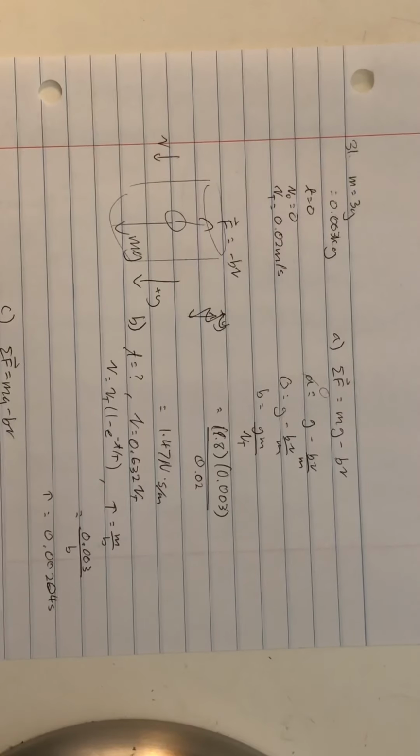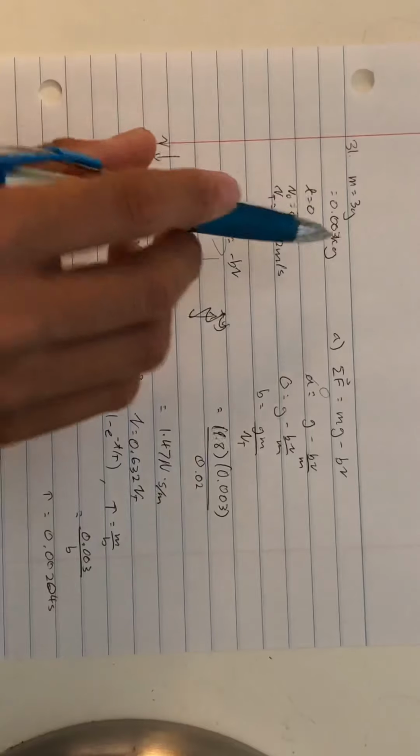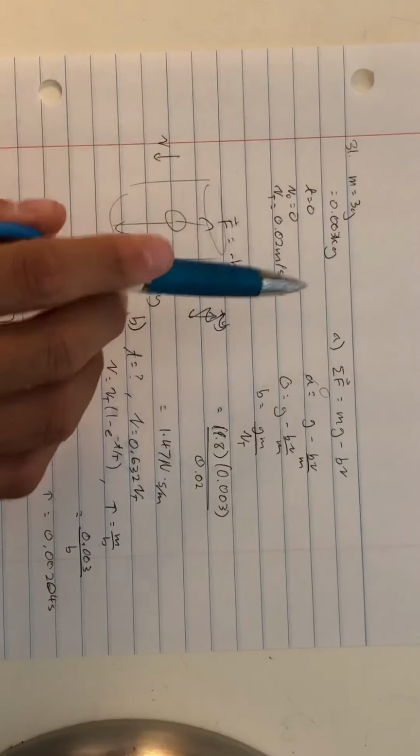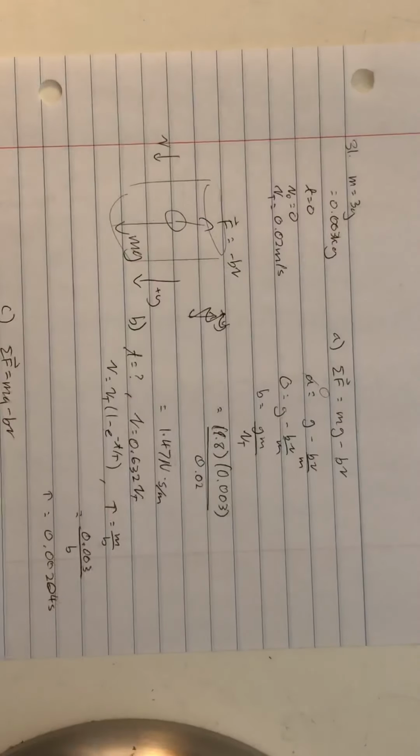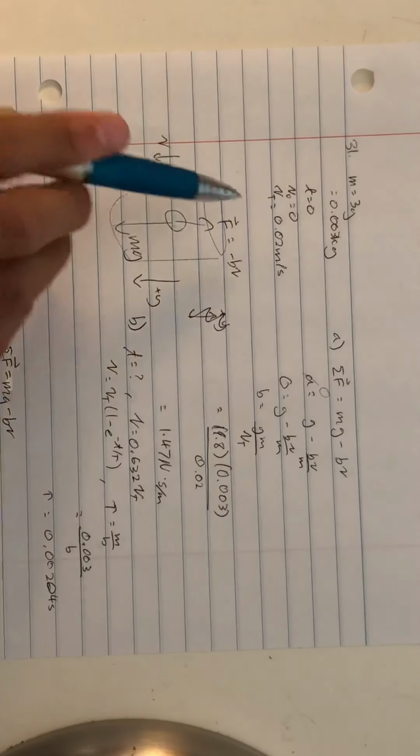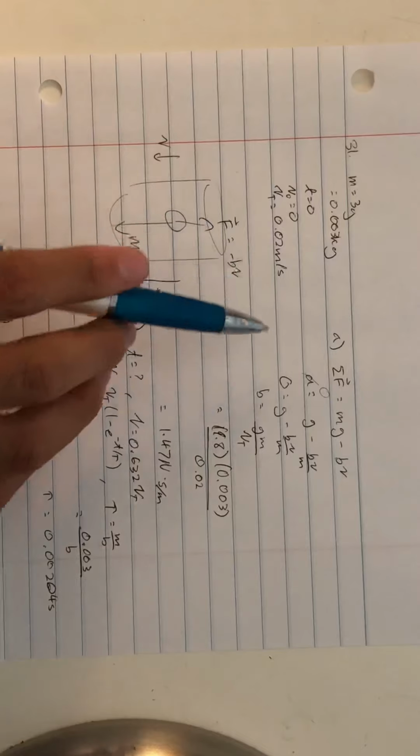Hi guys, so I did question 31 for chapter 6. A small spherical bead of mass 3 grams is released from rest at t equals 0 in a bottle of liquid shampoo. So I have m equals 3 grams, which translates to 0.003 kilograms. When t is 0, v naught is also 0, and it mentions that the terminal velocity is 0.02 meters per second.